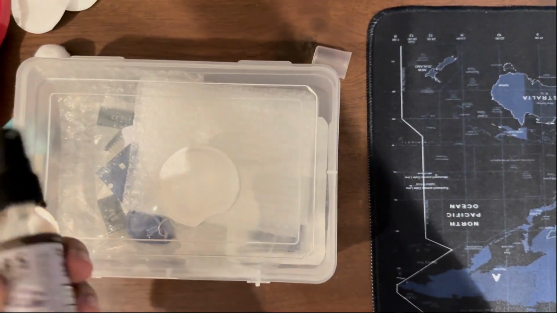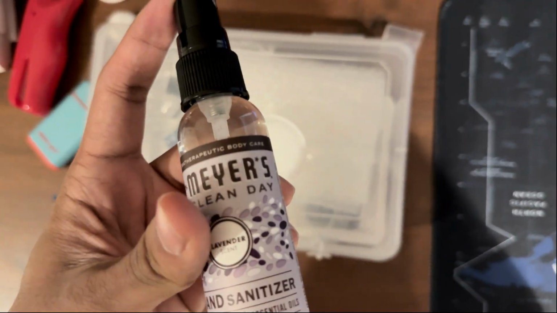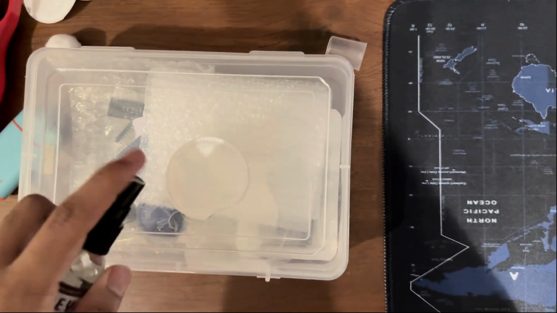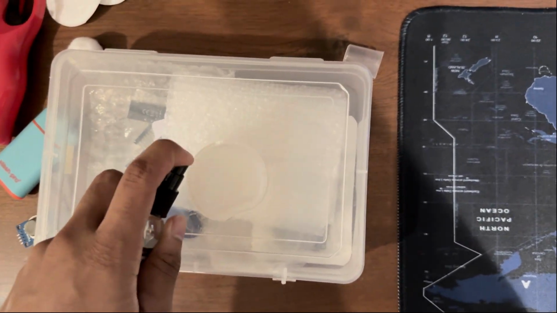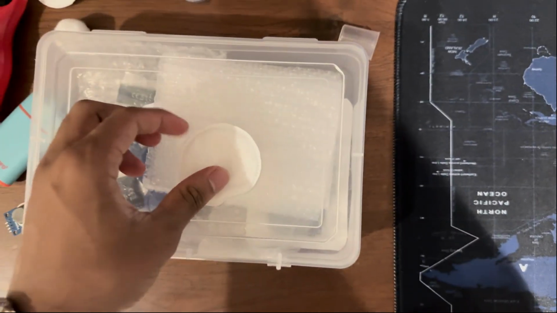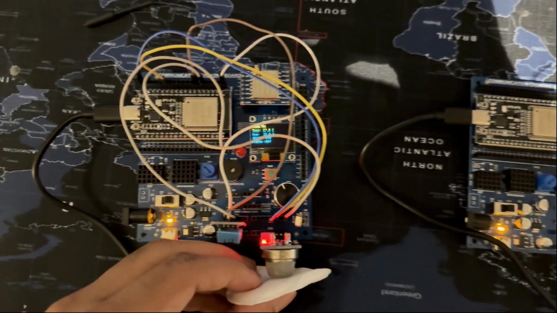Firstly, I'll add alcohol, which is sanitizer, to a cotton pad. Once it's been soaked in alcohol, I'll bring it to the pollution sensor.